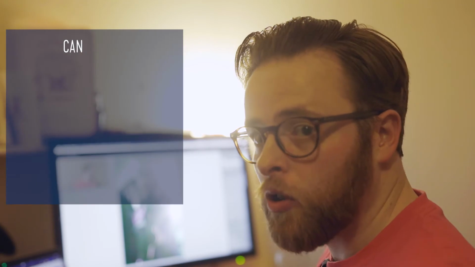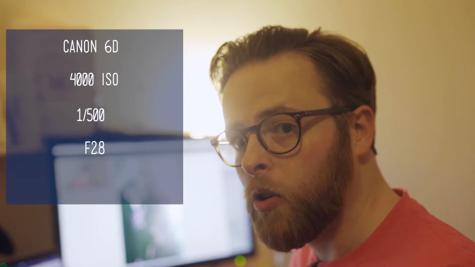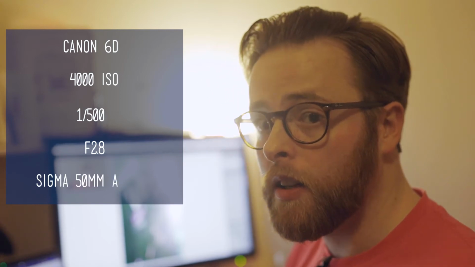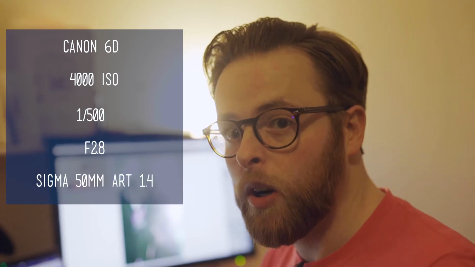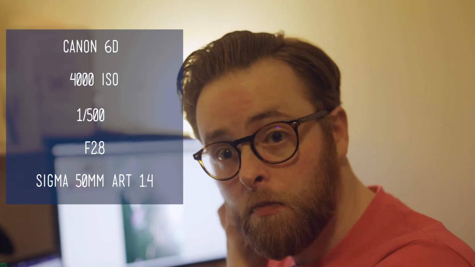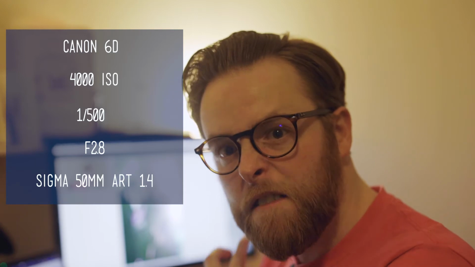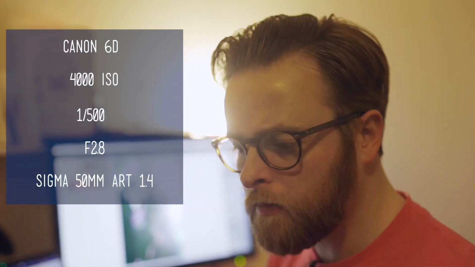Settings wise, this was shot at 4000 ISO, at 1/500th of a second, and at f2.8, on the Sigma 50mm Art lens, which almost all the photos I've shown in this series so far have been, because it's my favourite lens. I find it's the most versatile, even though it's a fixed focal length.